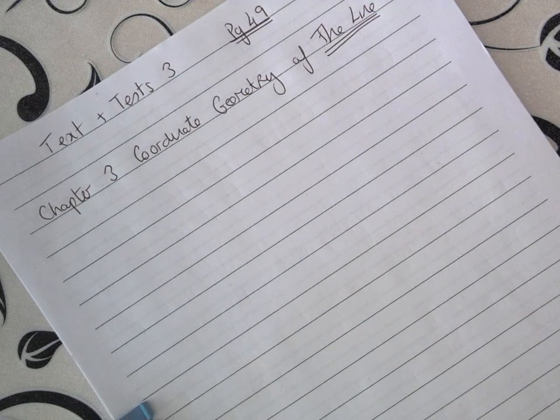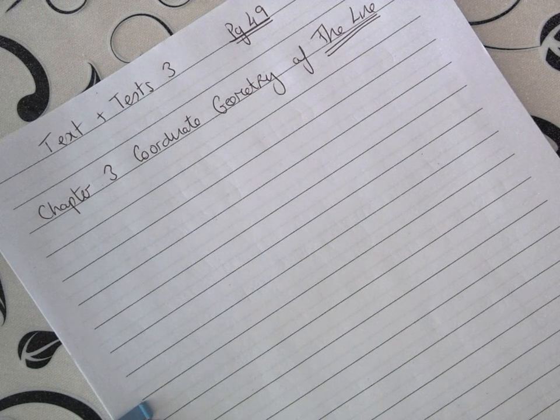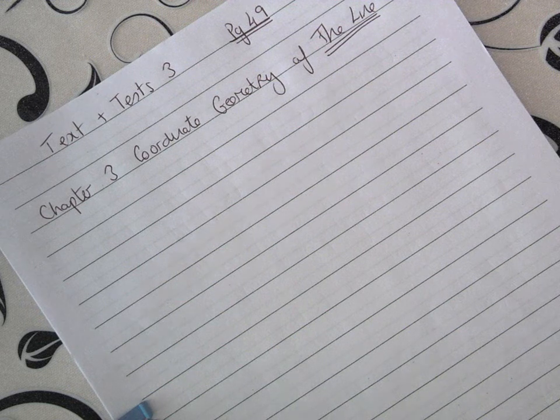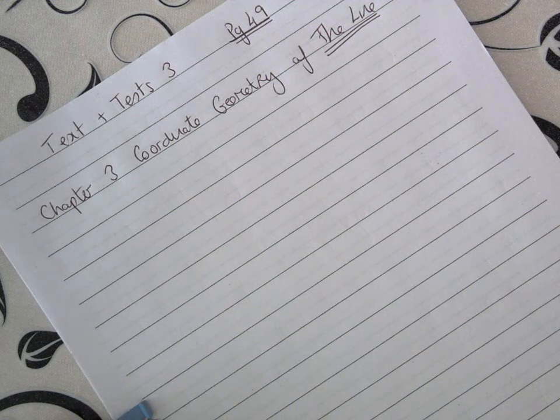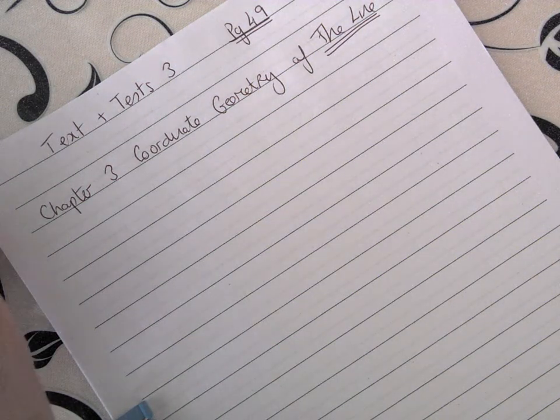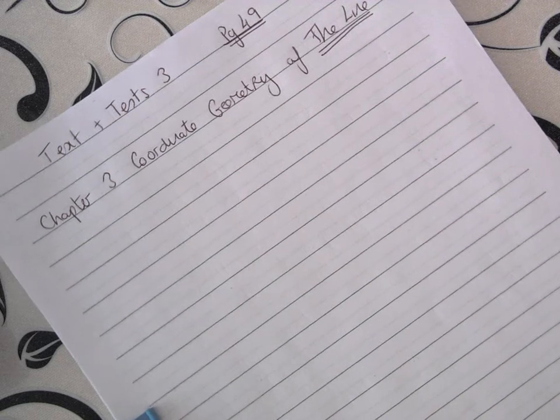Okay guys, we're going to start on coordinate geometry of the line. Ms. Butler told you how to get the text in test 3, so it's on page 49, chapter 3. The first thing we're going to look at today is just plotting points on a coordinate grid. This should all be just revision really.